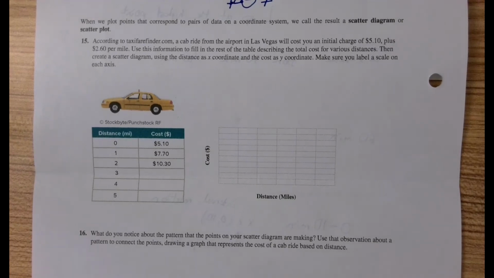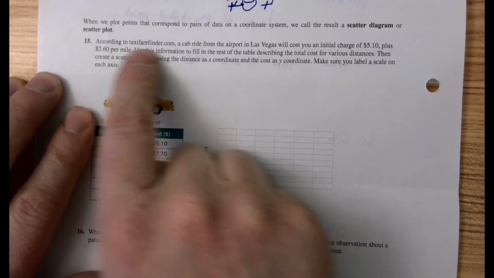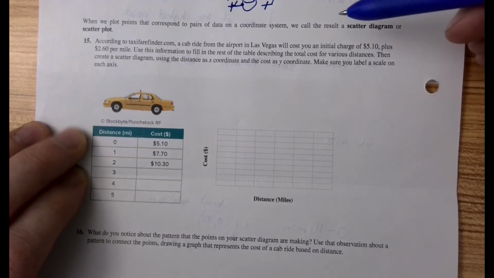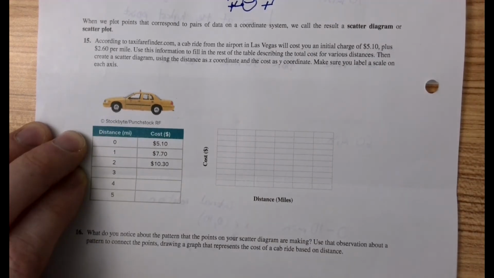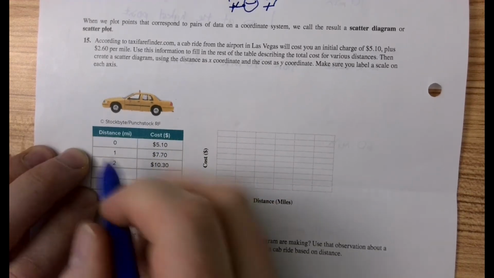All right, now we're going to take some data, maybe more interesting data, and work towards creating an equation of a line. So here is taxifarefinder.com. It's a cab ride from the airport in Las Vegas, and it gives you an initial charge of $5.10 plus $2.60 per mile. So we're going to fill in the rest of this table. Notice that we've done a little bit for us.